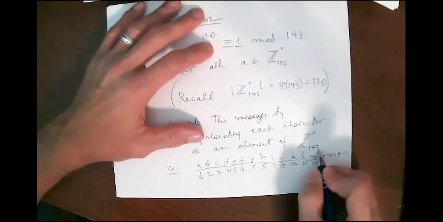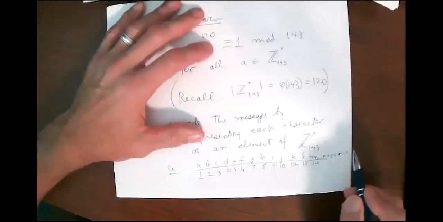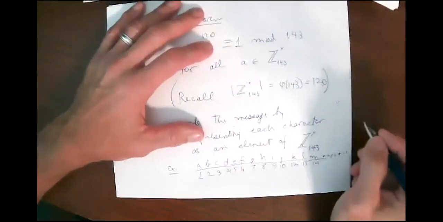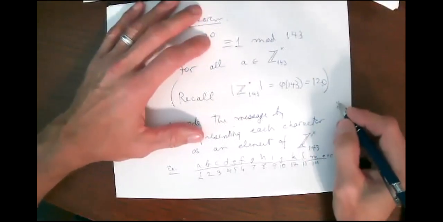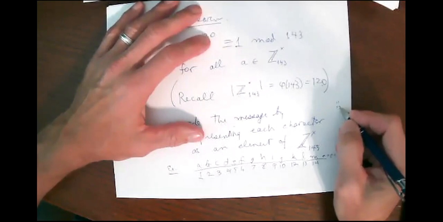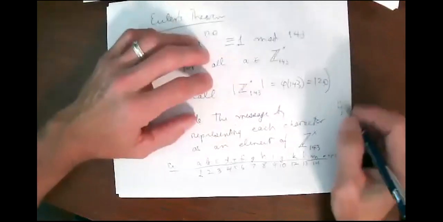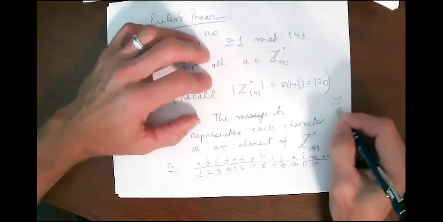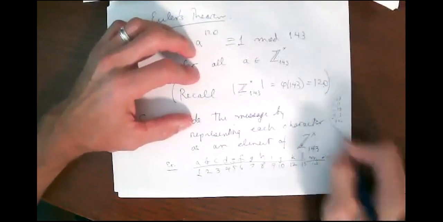I need to skip all the multiples of 11 and all the multiples of 13. Those are precisely the 23 elements that have to be excluded. There's 13 multiples of 11 and 11 multiples of 13. I'm sorry, I said that backwards. And then there's one number that's a multiple of both 11 and 13. So 143 minus 11 minus 13 plus 1. There's inclusion, exclusion for you.